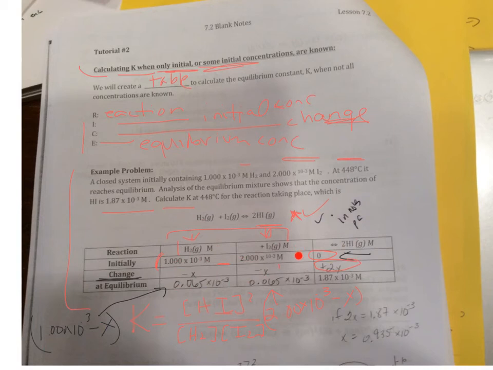Now let's look at our product column. We started out with 0, but we know we're going to make 2x. And they told us what our equilibrium concentration was here, so that was really necessary, because otherwise we wouldn't have been able to solve this problem. They say our equilibrium concentration is 1.87 times 10 to the minus 3, so we filled that in. So I know now that 1.87 times 10 to the minus 3 has to be equal to 2x, because I started out with 0, I added 2x, and that's going to equal my equilibrium concentration. So that's what I've written down here.